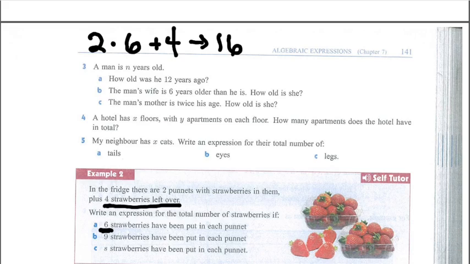Okay. Look at C. It says there are S strawberries in each punnet. So S means, do I know how many there are? No. So when I replace it, it's 2 times S plus 4. And I can simplify that. 2 times S is what? 2S. So 2S plus 4. Right? Now, can I go ahead and solve that then, the 2S and 4?